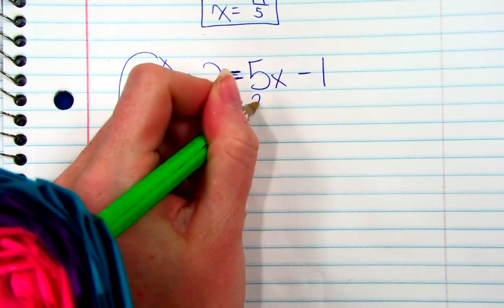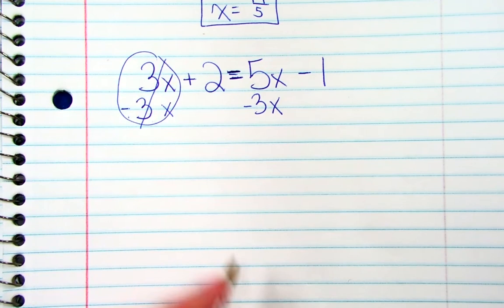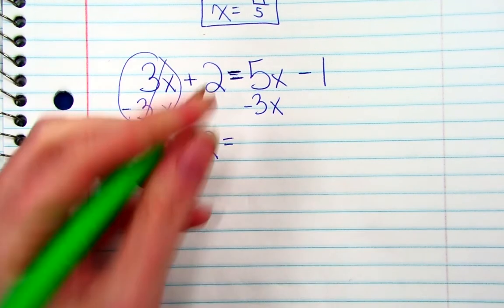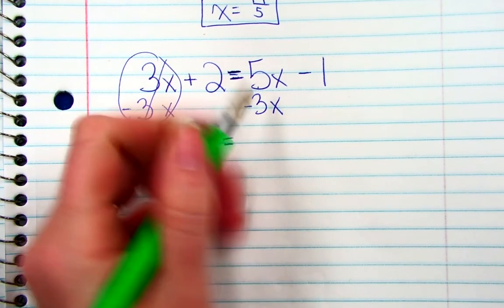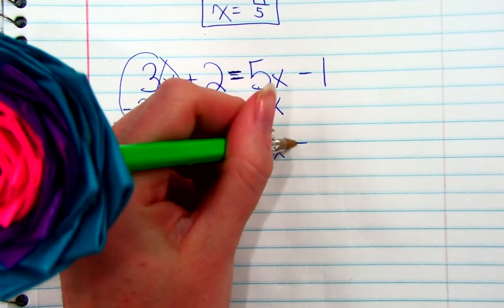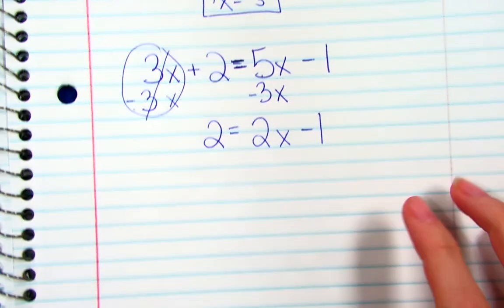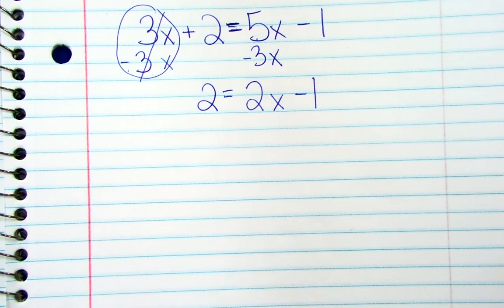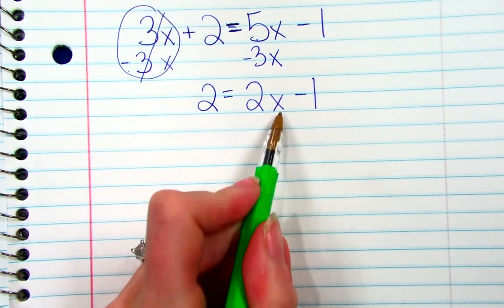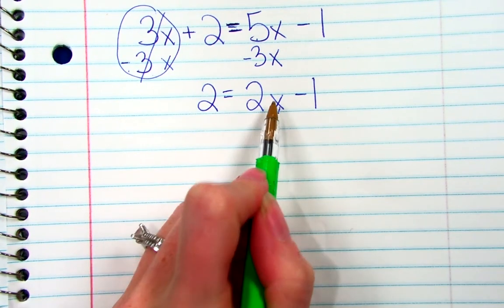So minus 3x. Those go away. And if I subtract 3x from this side, I have to subtract 3x from the other side. So I'm going to get 2 equals 5x's minus 3x's will leave me with 2x's. And I still have that little minus 1. And now it looks a lot more familiar to me.